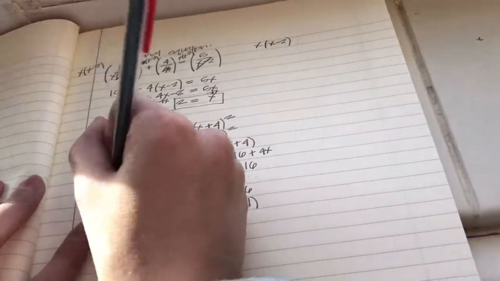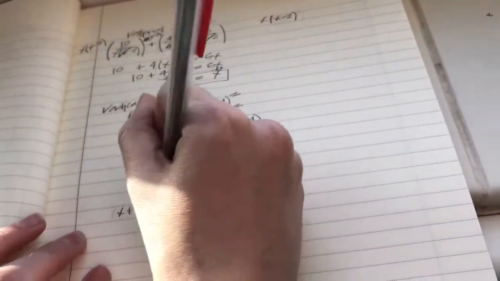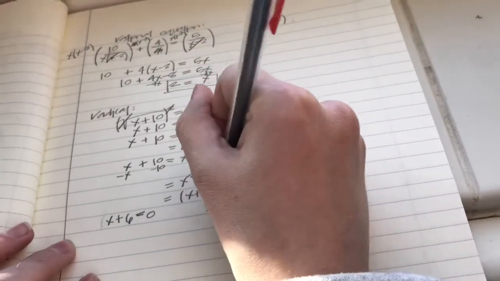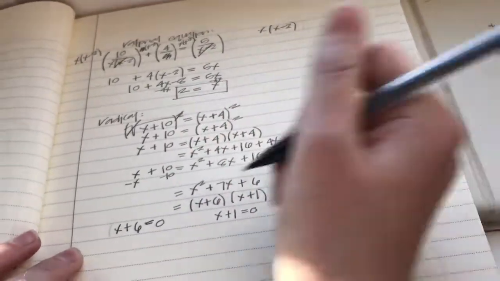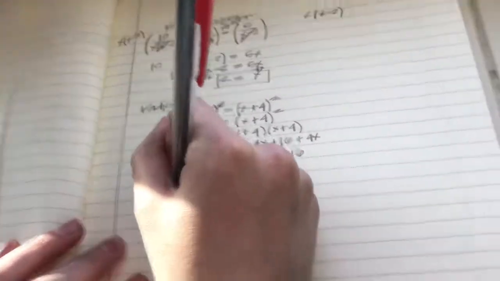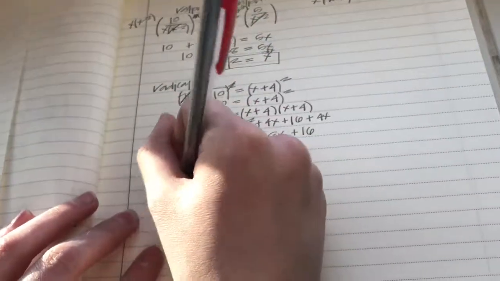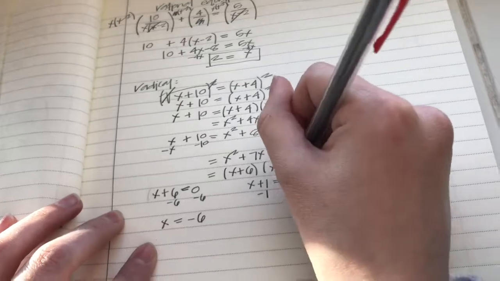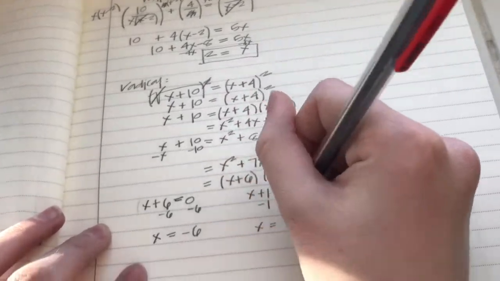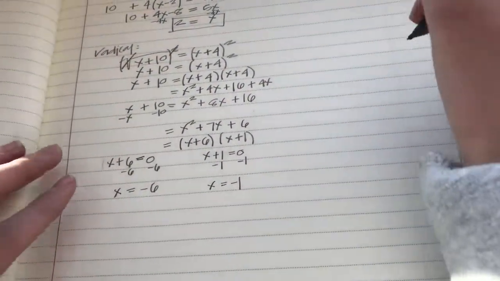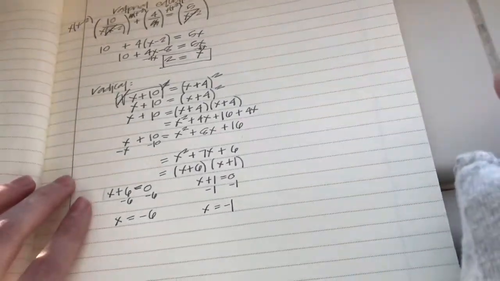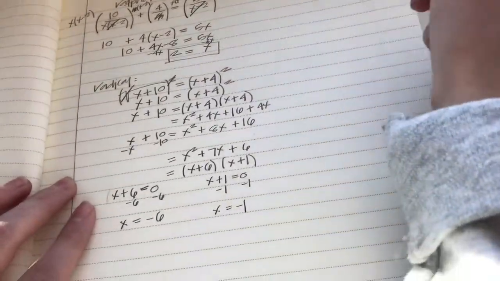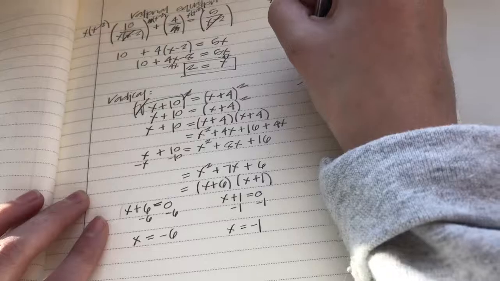And then we'll take each of these, don't need that parentheses, equal to 0, and then just solve for x. So minus 6 on both sides, x equals negative 6, and then minus 1 from both sides, x equals negative 1. And then to check our equations, we'll just plug in, we'll start with negative 6.